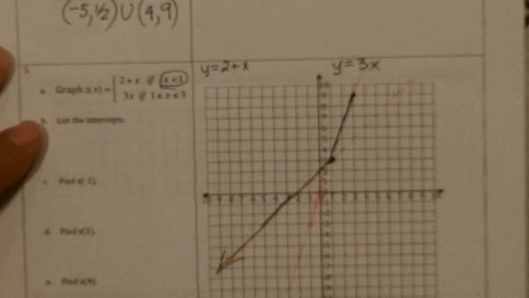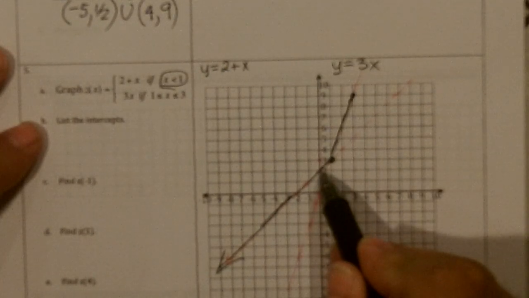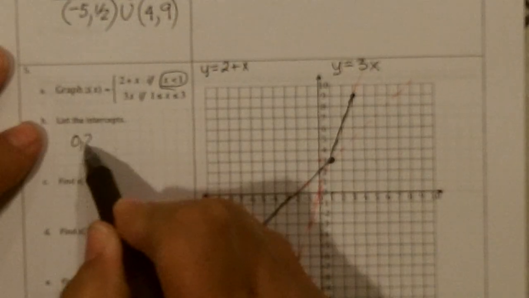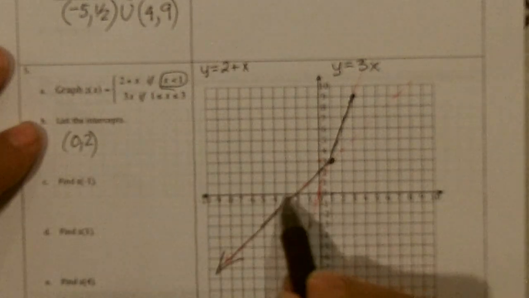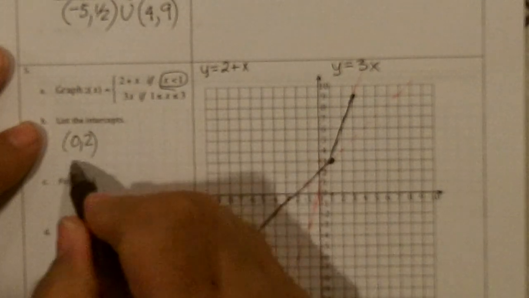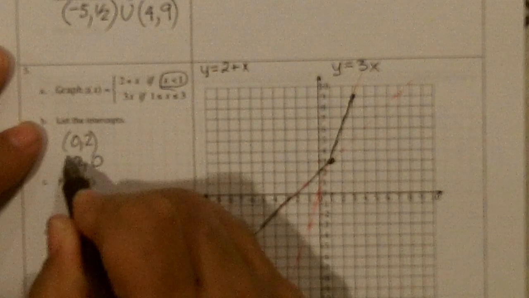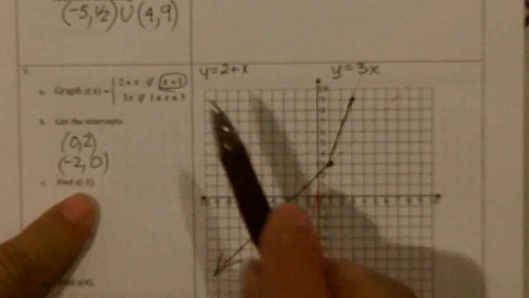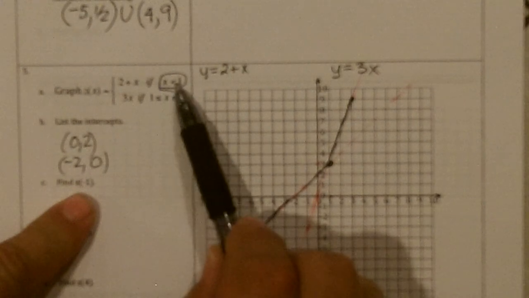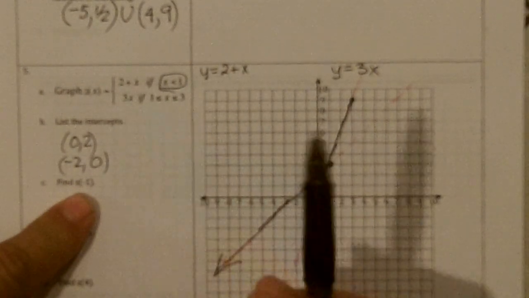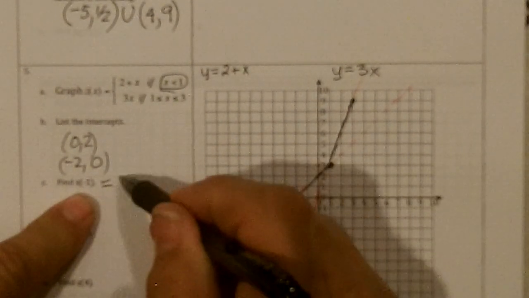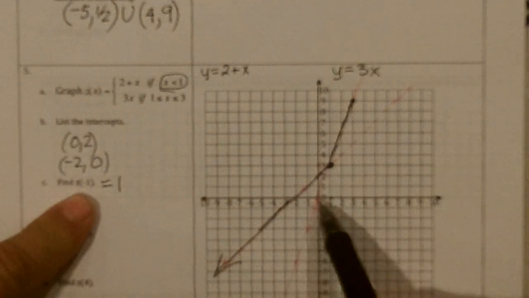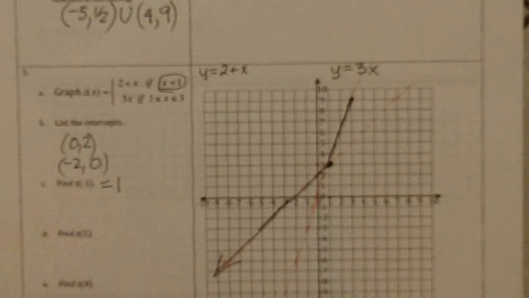So now it says list the intercepts. Well, it crosses the y-axis at 0, 2, and it crosses the x-axis at -2, 0. It says, what is z of -1? Well, for -1, I would use this one, so it'll be 2 minus 1, which is 1. Or I can look at the graph at -1, it's at 1.